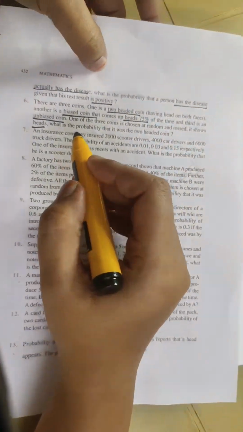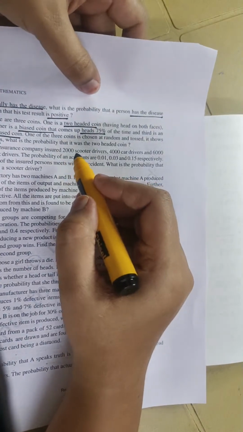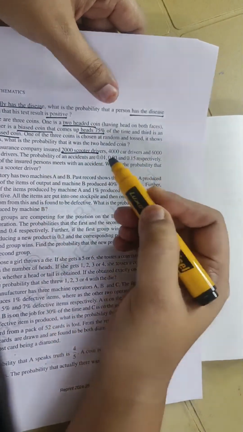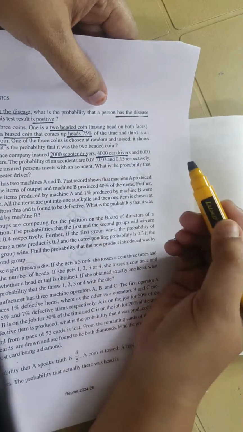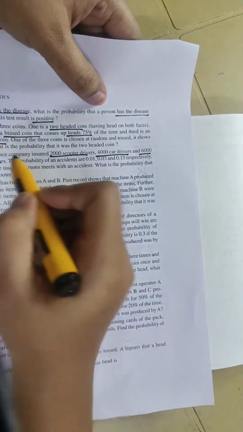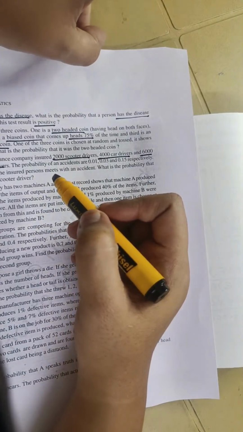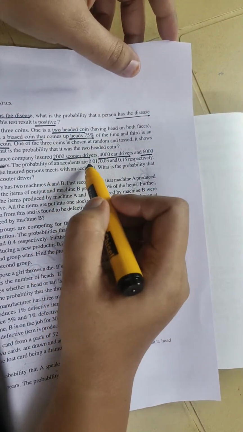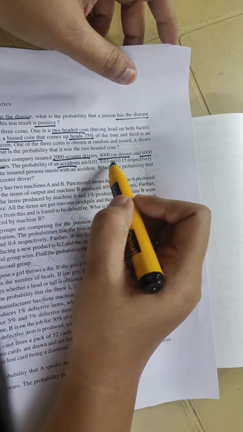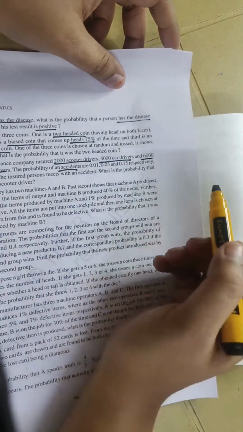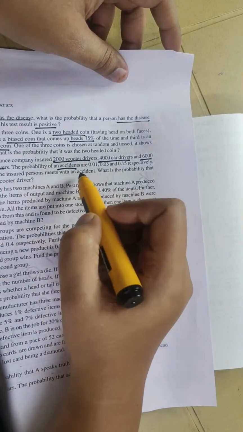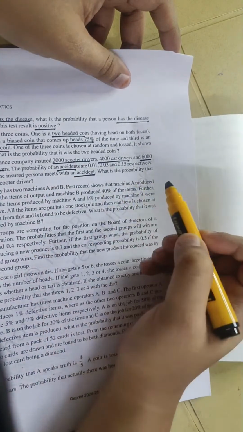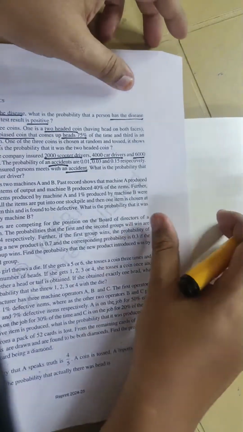An insurance company insured 2000 scooter drivers, 4000 car drivers, 6000 truck drivers. So we have 3. The probability of an accident, 0.01, 0.03, 0.15. One of the insured persons meets with an accident. What is the probability that he is a scooter driver? So we figured out 3 parts, isn't it? So now we have 3 events like in the previous question.